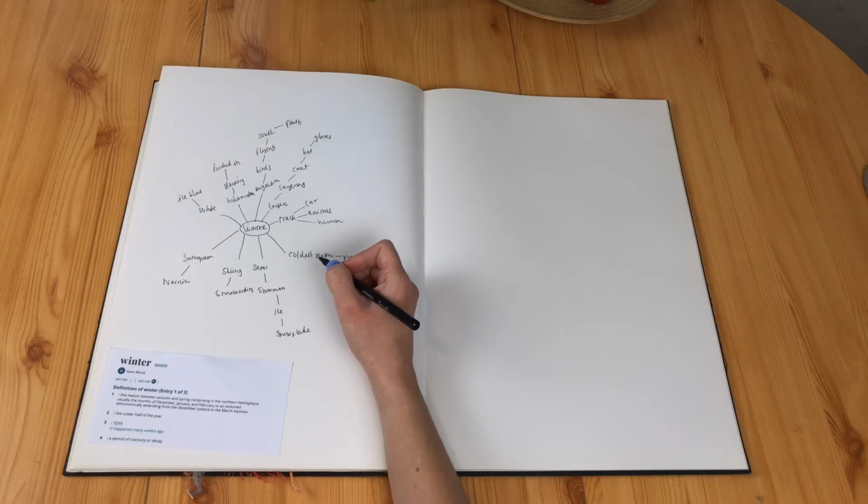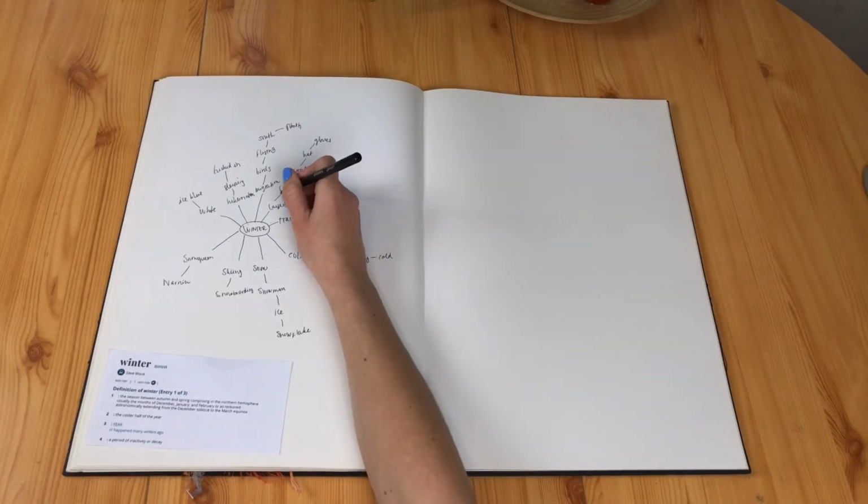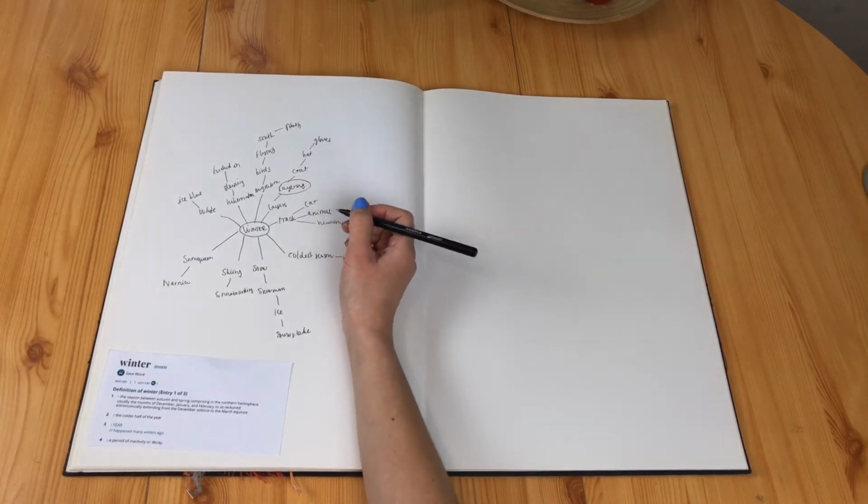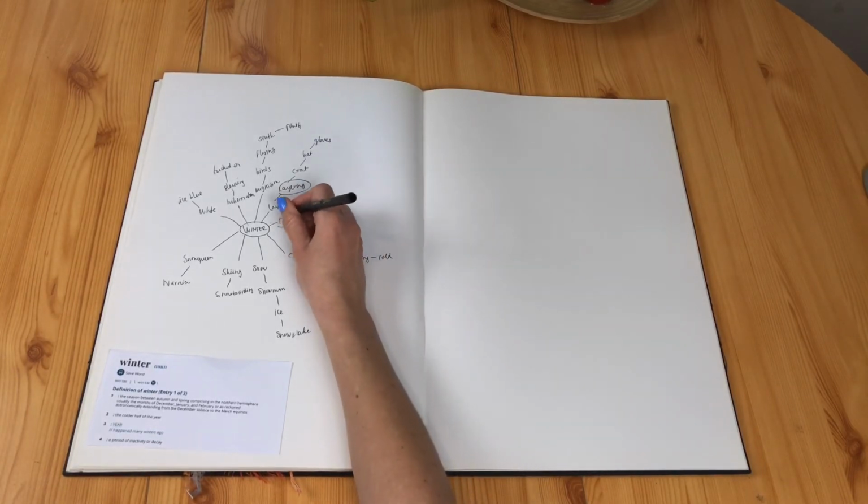So for me, I like layering. I like the tracks.